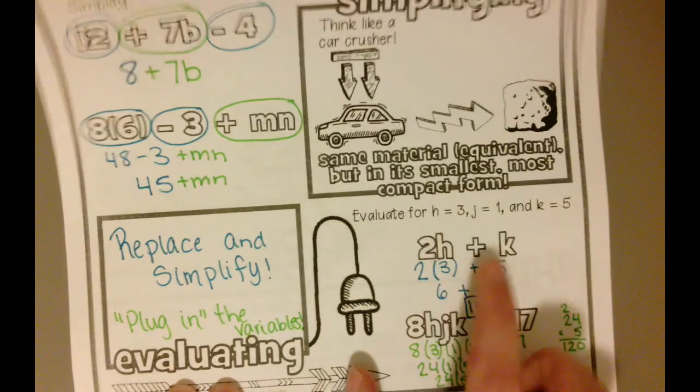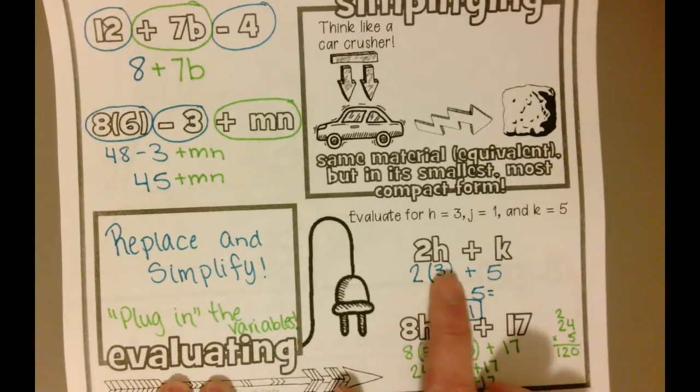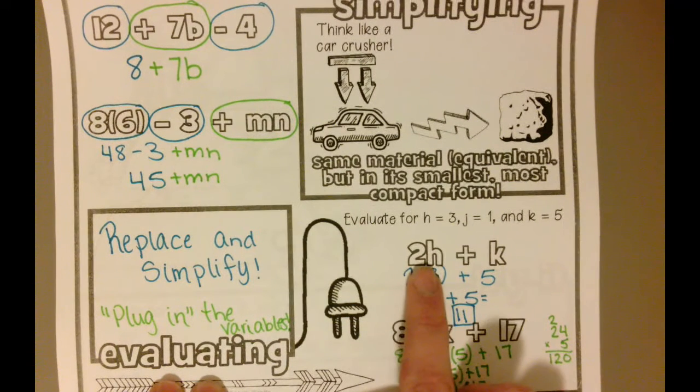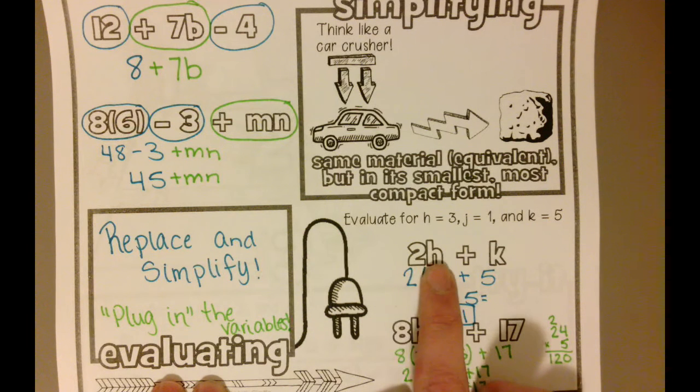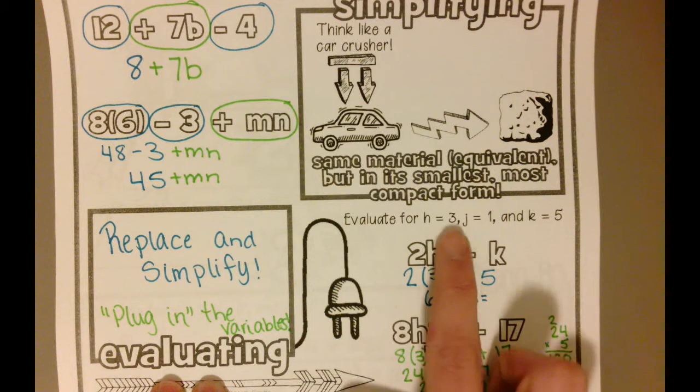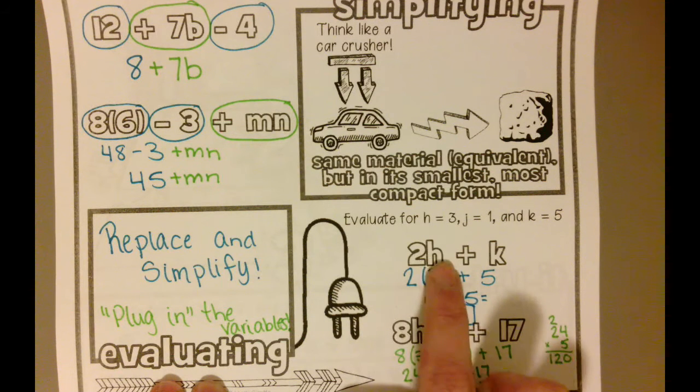And then we came down here and we looked at evaluating if we know what the variables are. So for 2h plus k, we're going to plug in the variables. Now remember, when I'm plugging in for a variable and if there's a coefficient in the front, then that means it's multiplication. So if there's a number right in front of a variable, it means I'm multiplying. This is 2 sets of h. If I just put in 3 here, I would get 23, which is a lot different than 2 times 3.